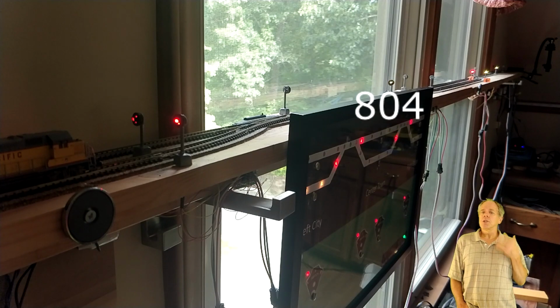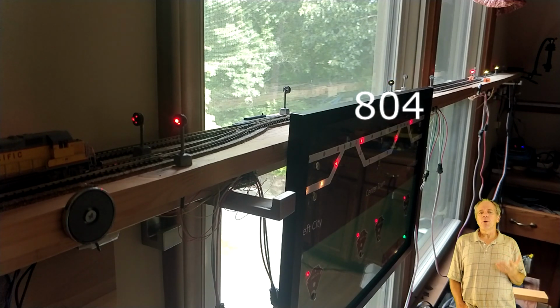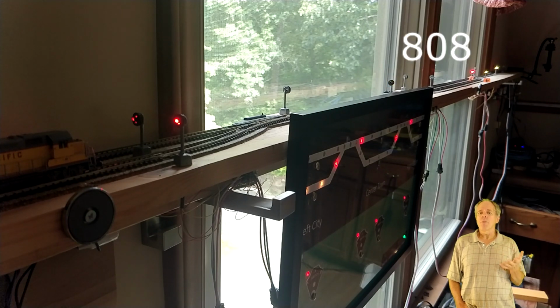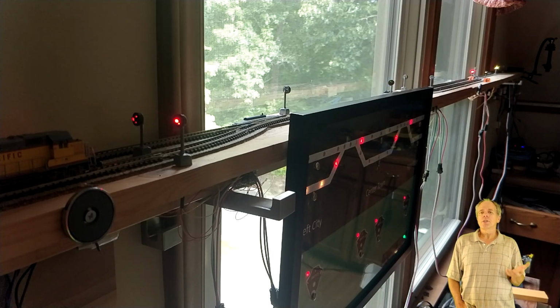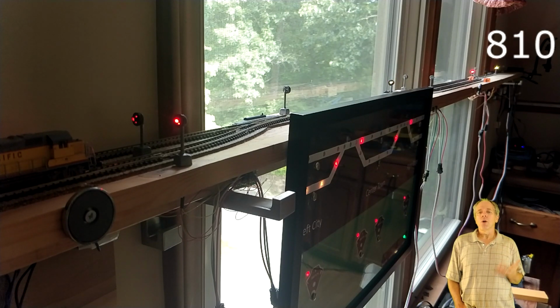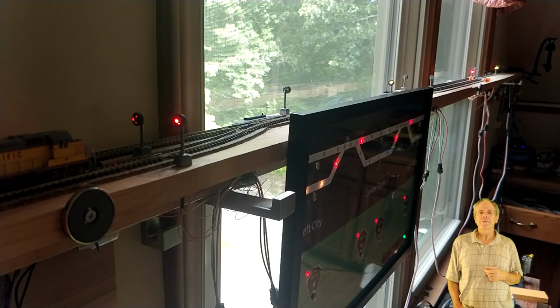Switch 2 is set to closed and the immediate block is empty. Signal 808 is showing stop because switch 1 is set to thrown, and therefore signal 804 shows a yellow flashlight indicating slow. In the distance we see signal 810 showing slow to allow a train entering the terminal track 21.